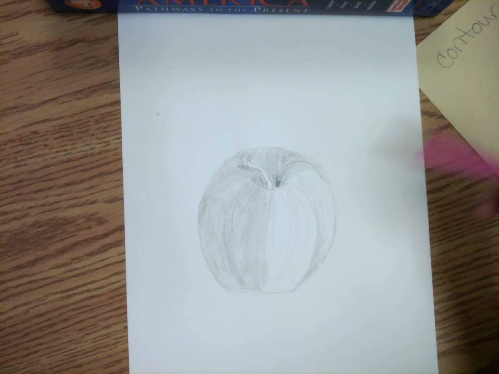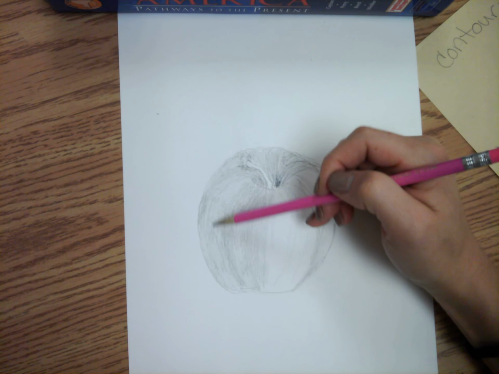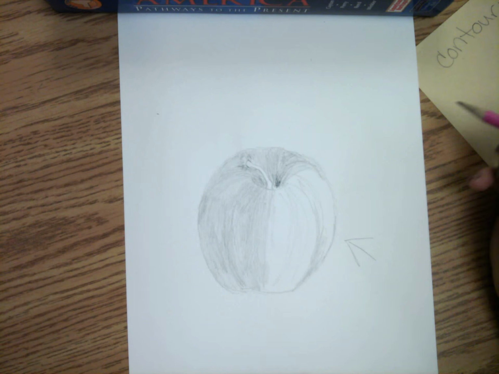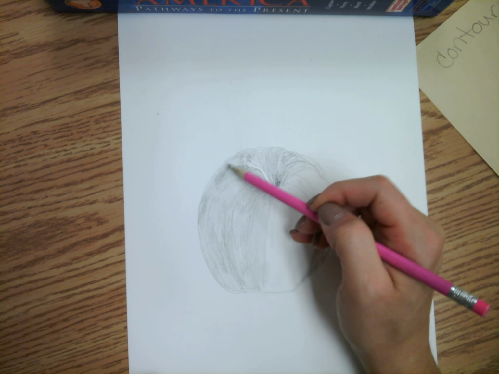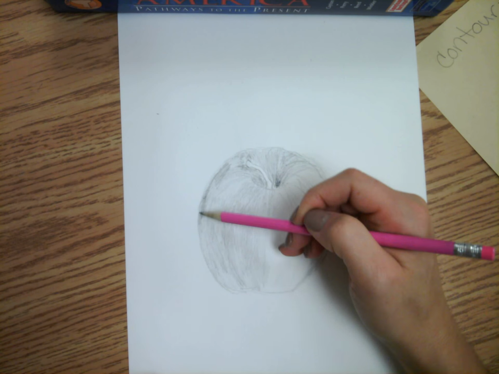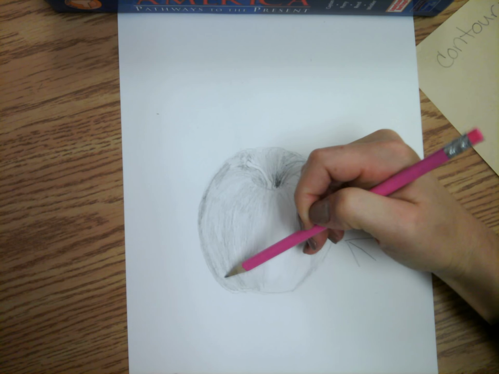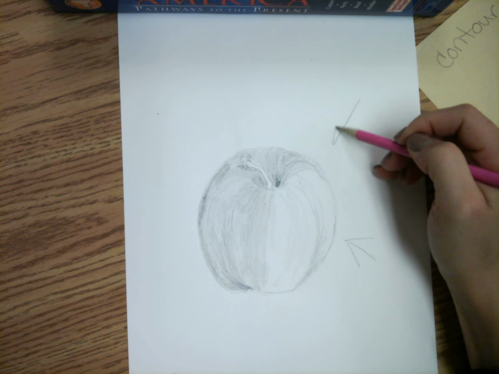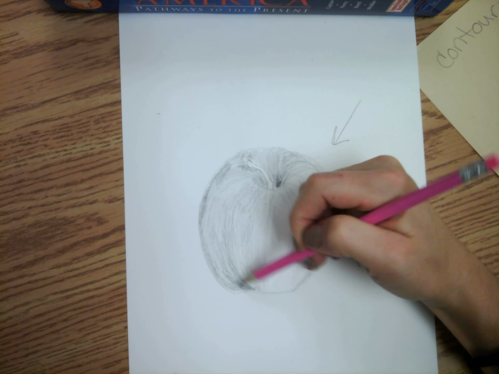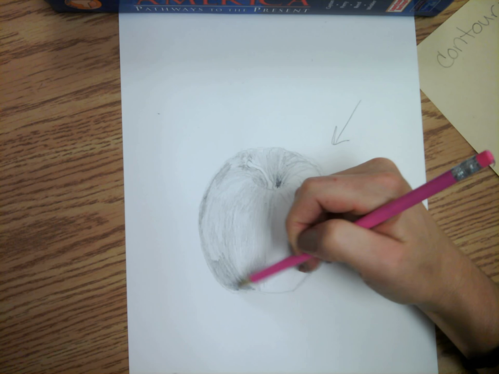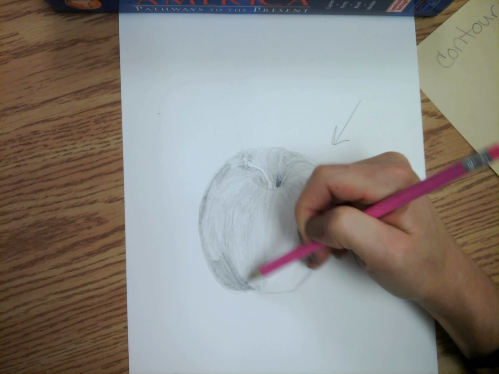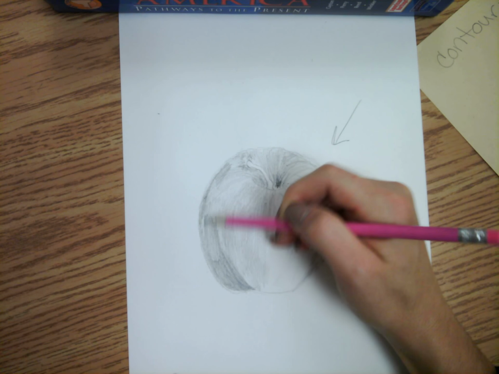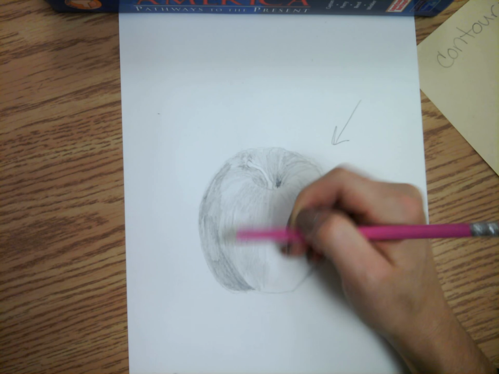you're going to go in and you're going to start to add another layer so that you have some shadows. So right now my light source is coming from this angle here, so I'm going to darken the left side of my apple. I also have a light source coming from here. Sometimes there's more than one light source, so underneath would be darker as well. So here I could apply a little bit of pressure and go ahead and add more value.